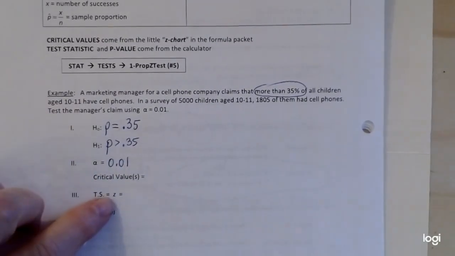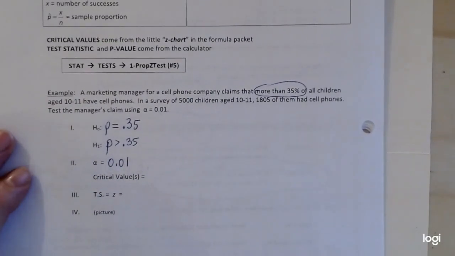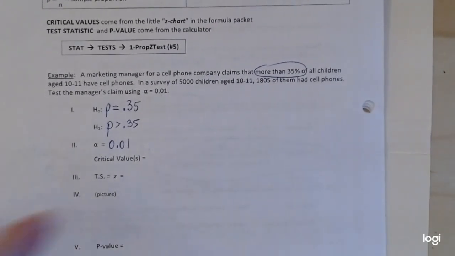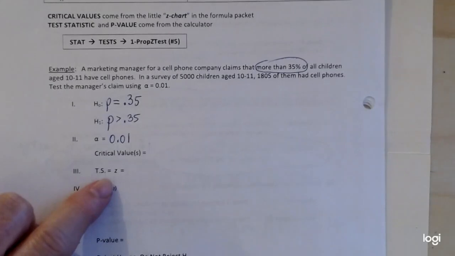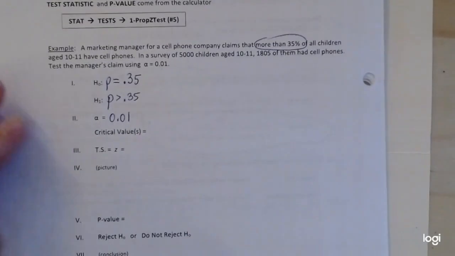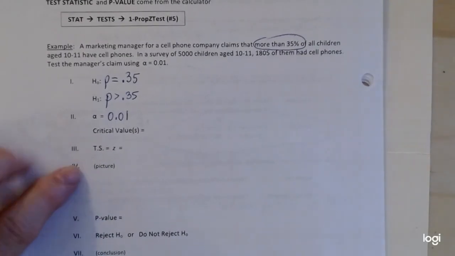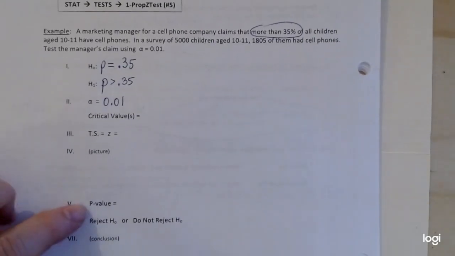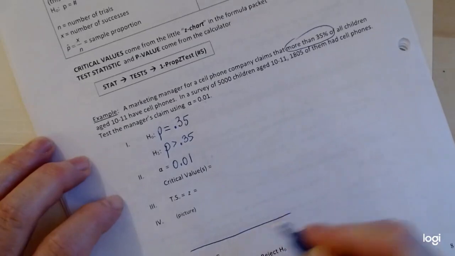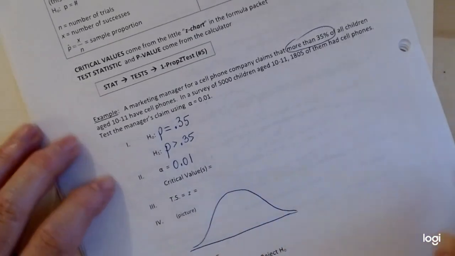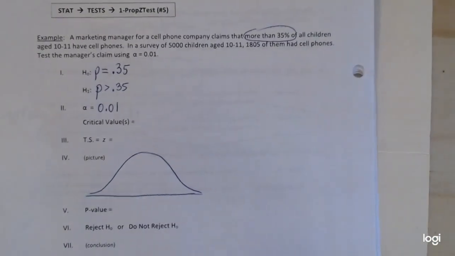And the critical value, again, we're going to skip over that for right now. It requires a table that we don't have easy access to. The test statistic we're going to fill in a minute because the calculator gives us that when we run the test. So as soon as we run the test, we can write that in. The calculator will also draw a picture for us, and we can sketch it in, and then it will give us the p-value, and then we'll make our decision. So the picture is going to be, we're going to shade in an area on here that the calculator will show us, so you'll see what we're talking about.